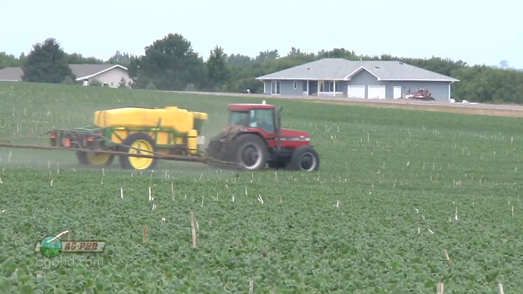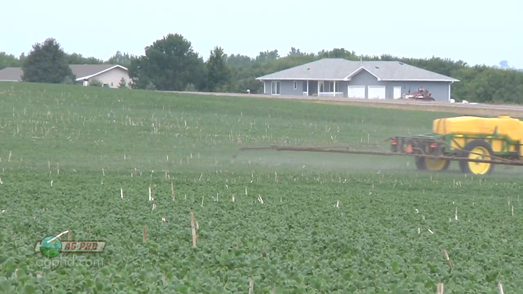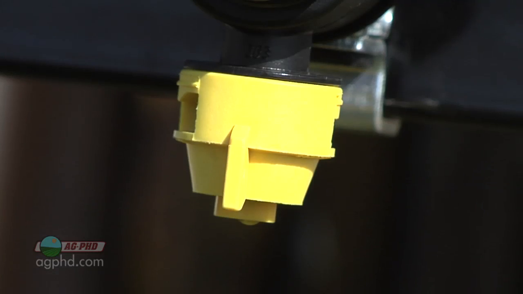Well, I think of the tens of thousands of dollars that we're going to spend on weed control on our farm. It's all going to run through a spray nozzle. So those tiny little nozzles that really don't cost all that much money, and we're going to say, oh, you know, they're on the sprayer, they'll be fine from year to year.